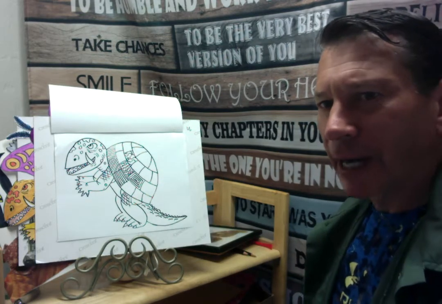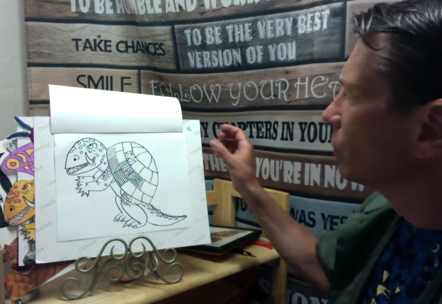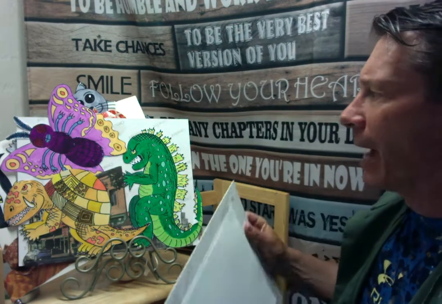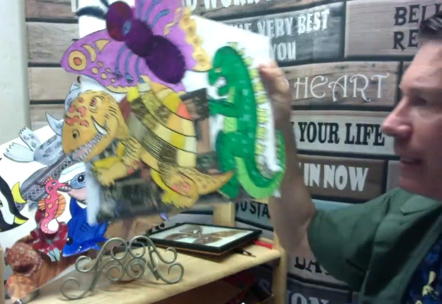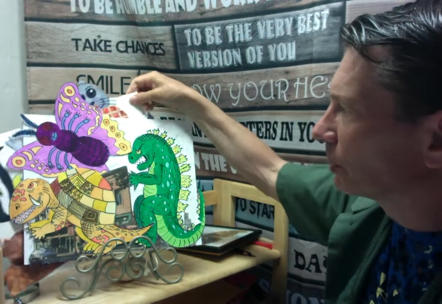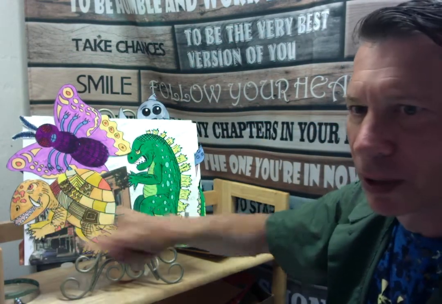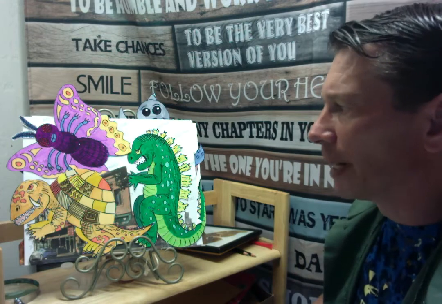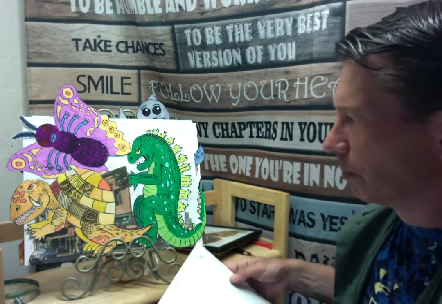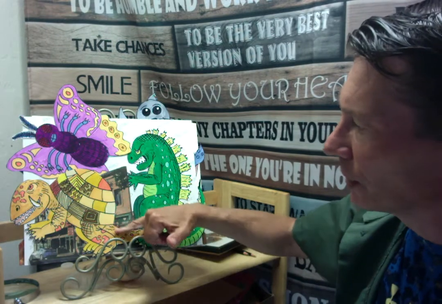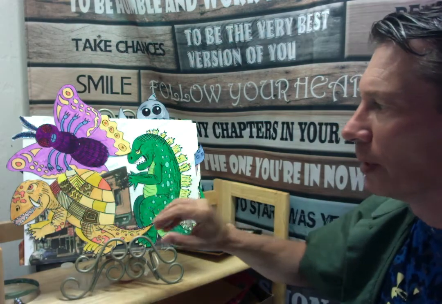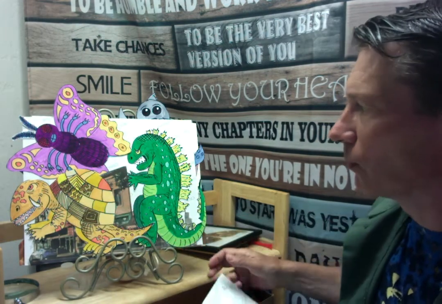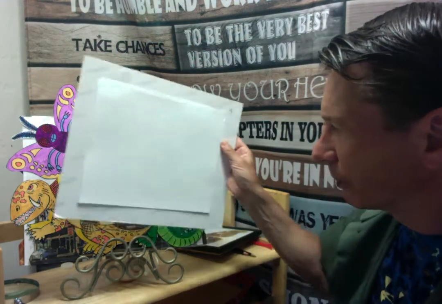Gamera was one of the characters in the Japanese monster movies, and he was the adversary of Godzilla. And as you can see, Gamera definitely resembles a turtle, a big, giant, radioactive turtle. But definitely he's got the turtle features of the tail, 4 legs, the head that can kind of pull into the shell, and of course the shell itself, which you can decorate in a number of different ways. Let's go ahead and get started on drawing Gamera.